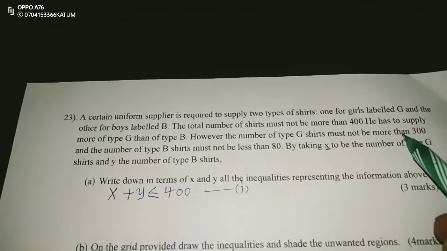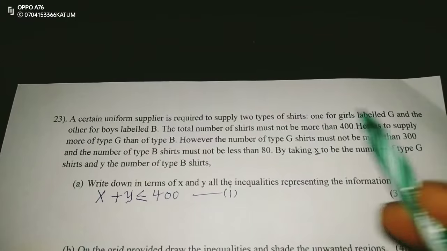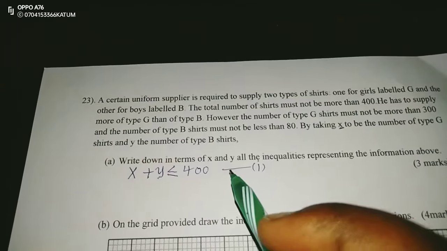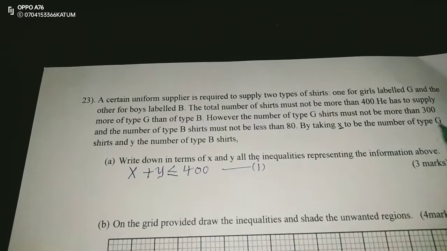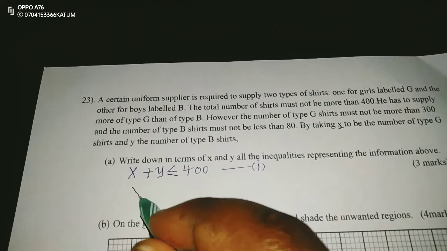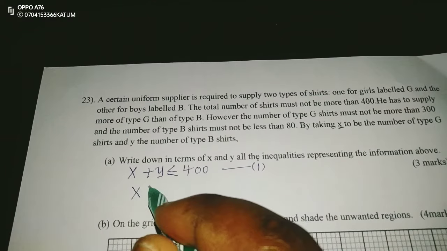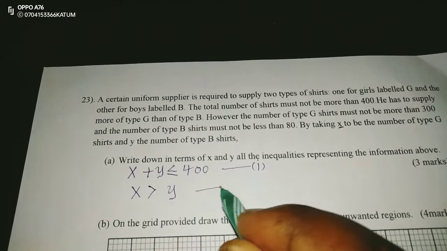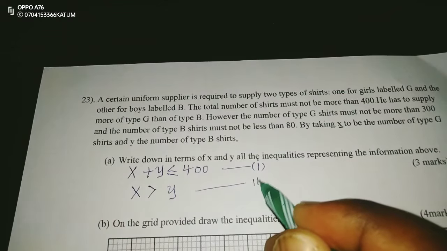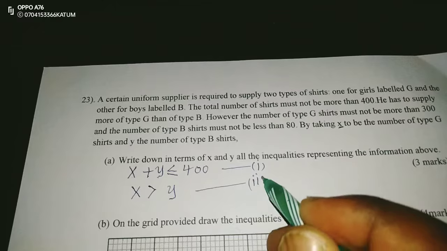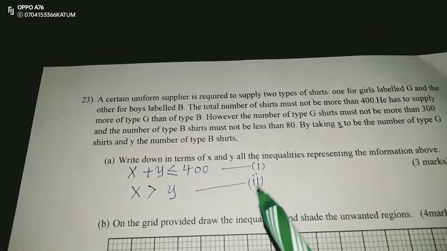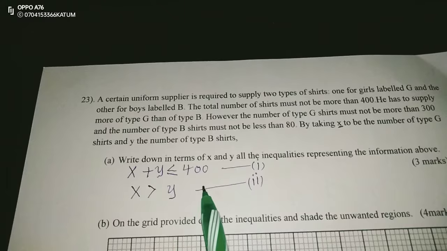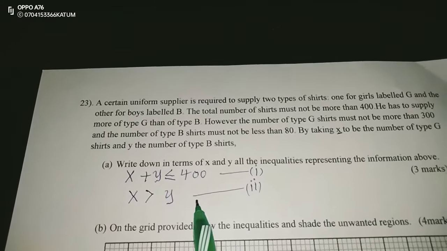The next, he has to supply more of type G than type B. Therefore, type G, that is for girls and is represented by X, must be greater than Y. This is another inequality. We don't have to include or equal to because they must be strictly greater than Y. That becomes our second inequality.